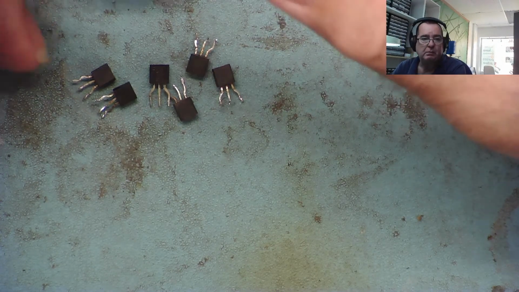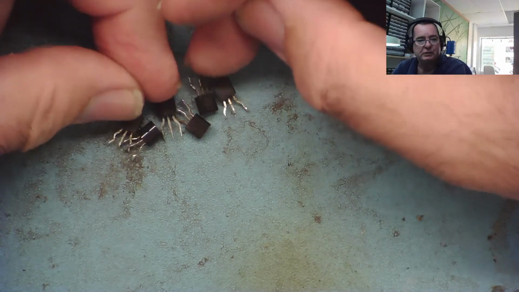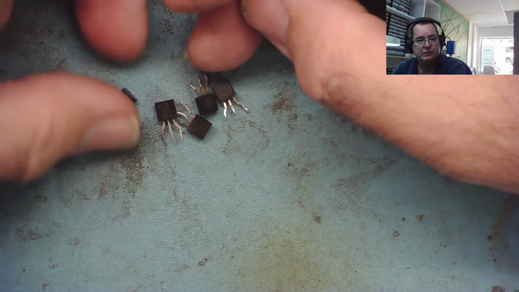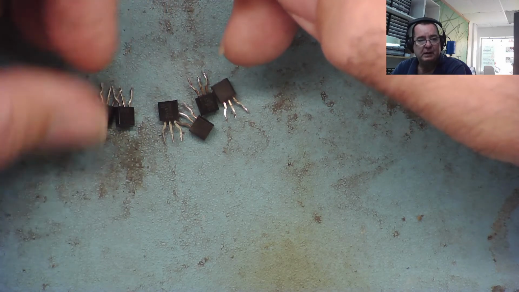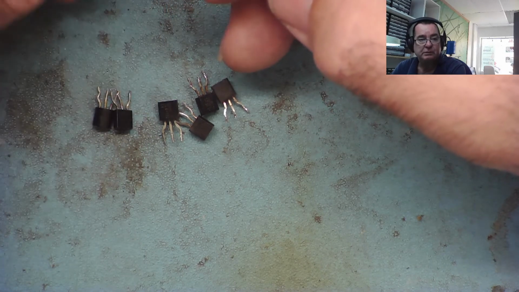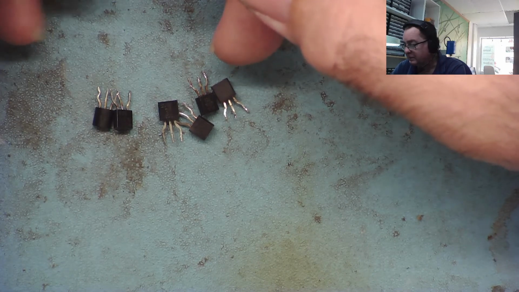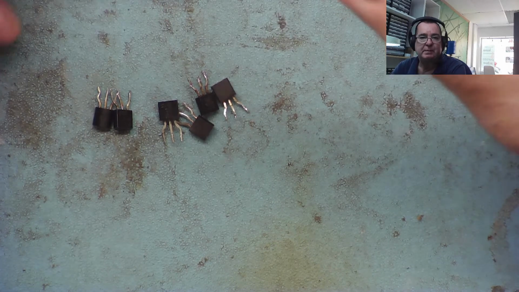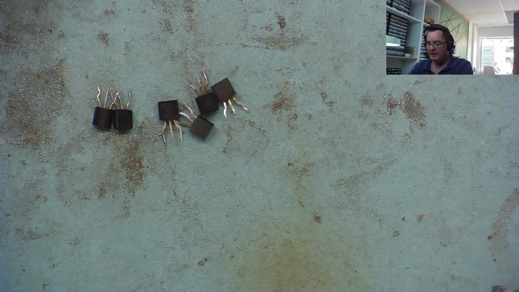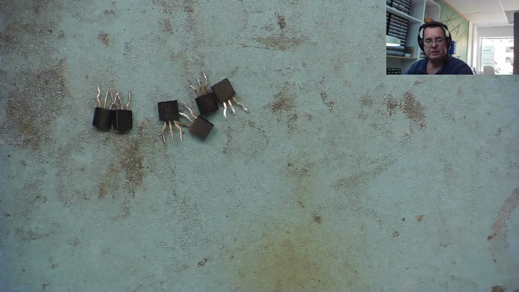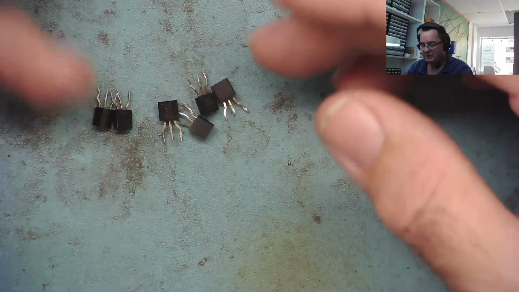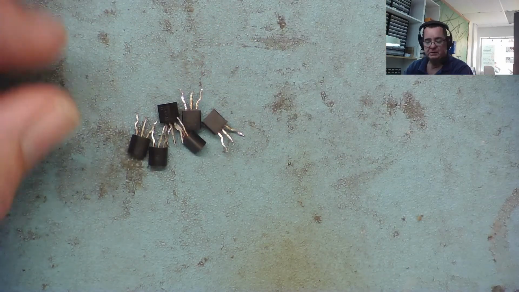And when they go wrong, you can get a variety of symptoms, from the power supply giving the wrong voltage or being unstable. Or unstable under load, so you draw more current, the voltage changes. You can have situations where the power supply won't power up, and there's a variety of ways that this can cause the power supplies to misbehave.